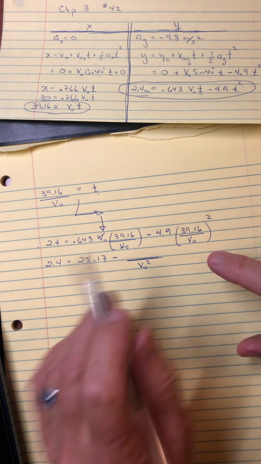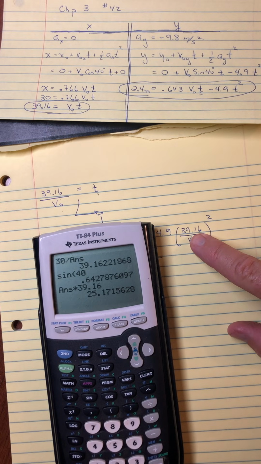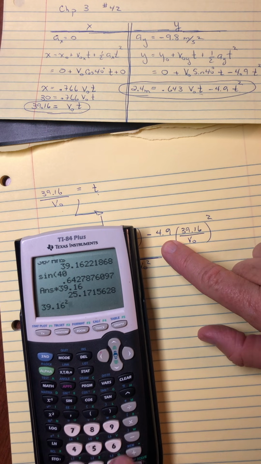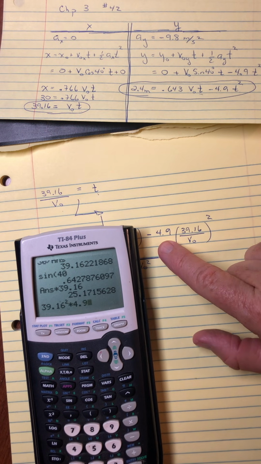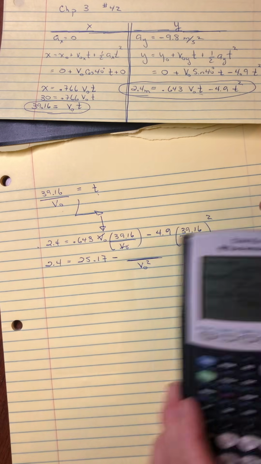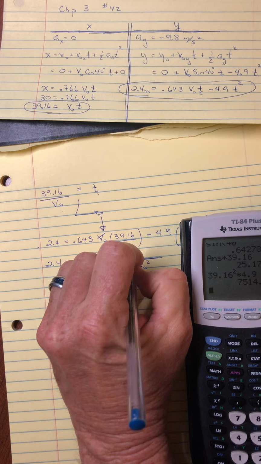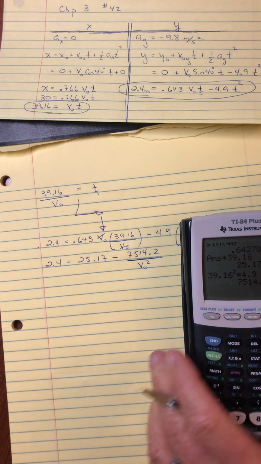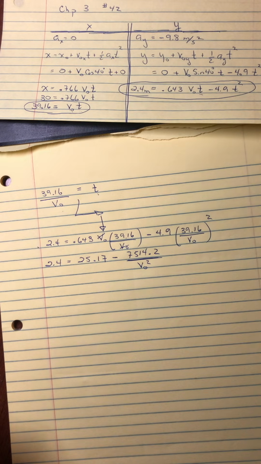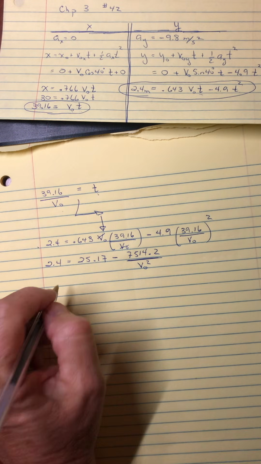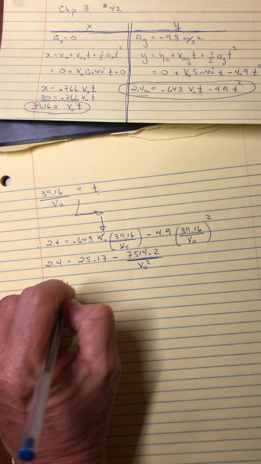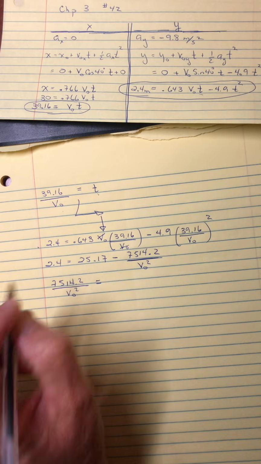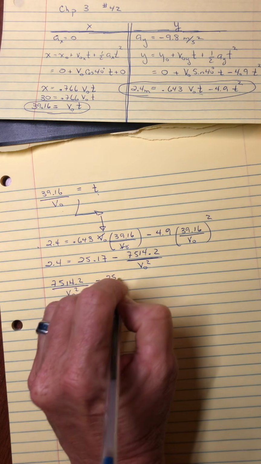So I got the V naught squared, but I'll also then have this 39.16 squared, and then multiplied by this 4.9 is going to give me some big number here, 7,514.2. Maybe moving this to the other side, 7,514.2 over V naught squared would then equal 25.17.